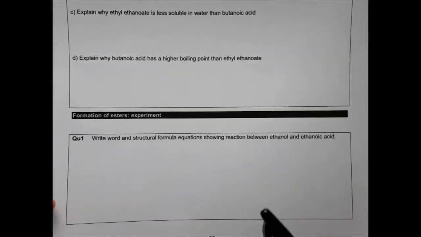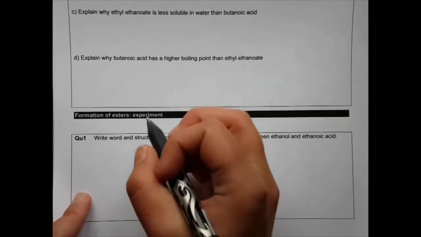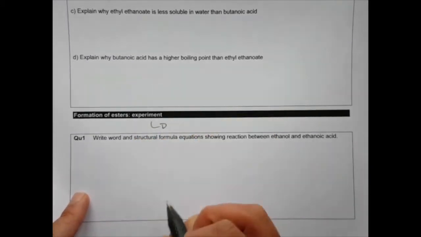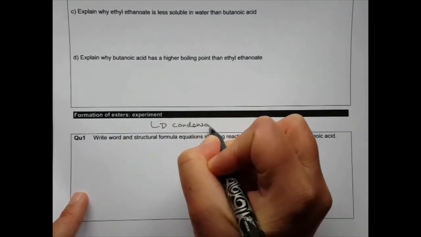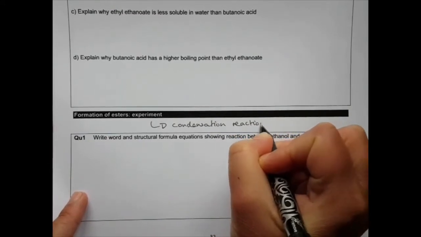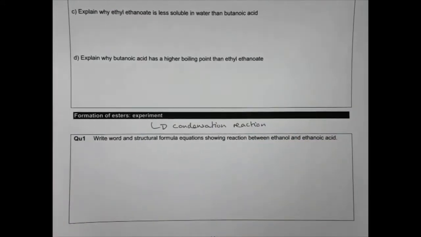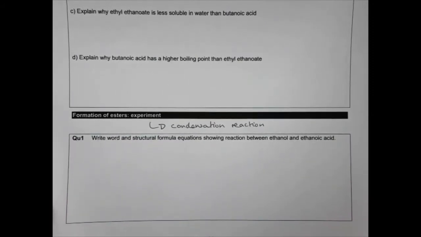I'm just going to talk briefly about the next couple of pages. So, formation of esters experiment. This experiment would be to carry out a condensation reaction, but we're not going to look at that just now because it's a nice experiment. It's quite visual, as in there's quite a lot of little subtle things to look out for, which I think would be much better done actually in class.